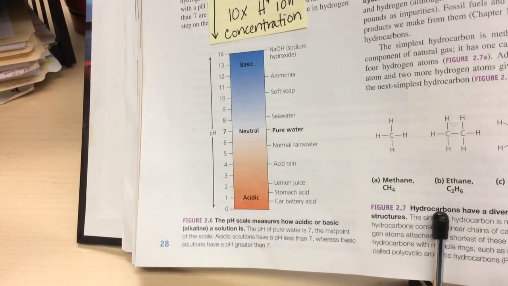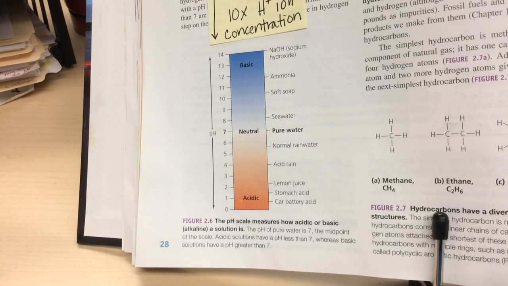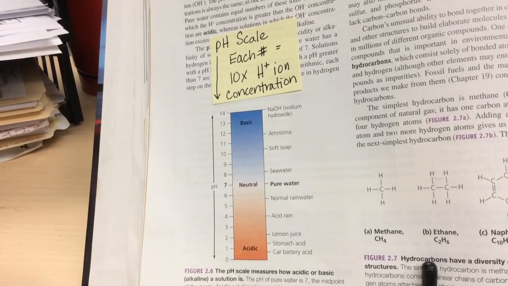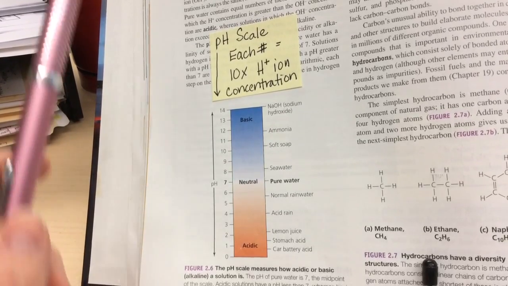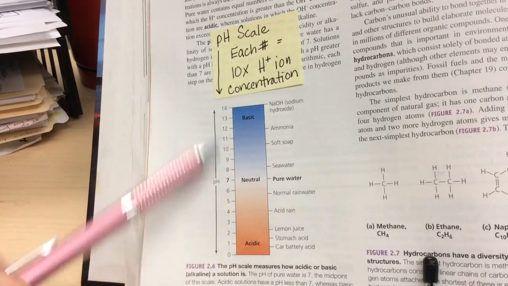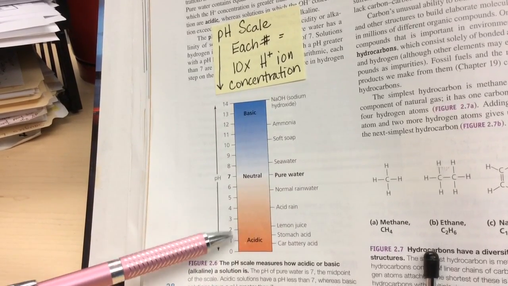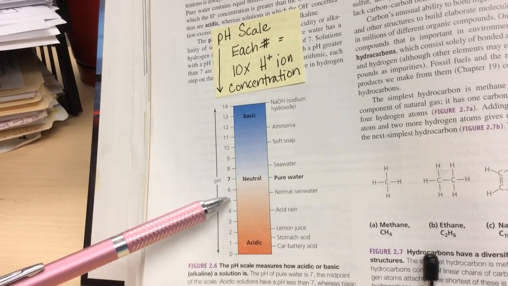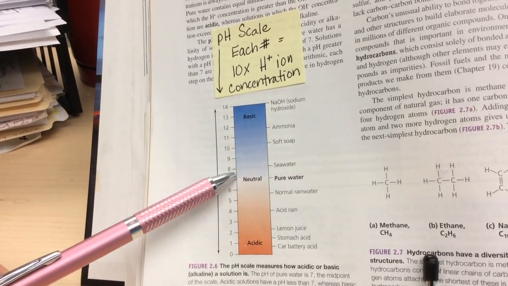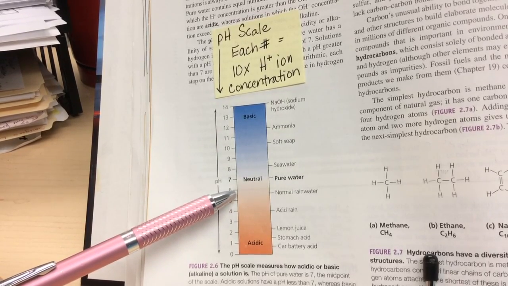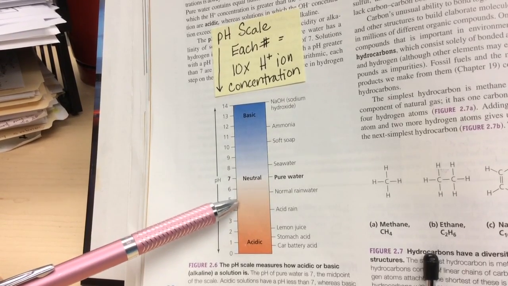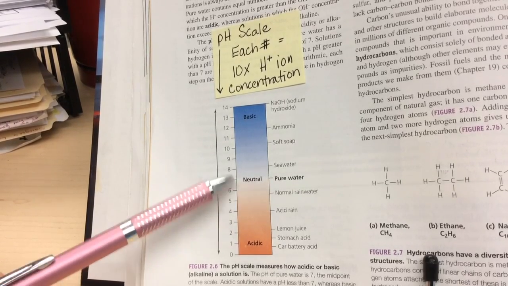On page 28, we have the pH scale, again, which is review, but we will refer to pH quite a lot in this class with soil and with water. You do need to know that on the pH scale, each number going up is 10 times the hydrogen ion concentration. If you can remember, pH measures hydrogen ion concentration. So when you go up from 2 to 3, from 3 to 4, from 5 to 6, each jump is 10 times the hydrogen ion concentration. So when you go from 5 to 7, that's actually 100 because it's 10 between 5 and 6 and 10 between 6 and 7. So you go 10 times 10 and you get 100 times the ion concentration between 5 and 7.